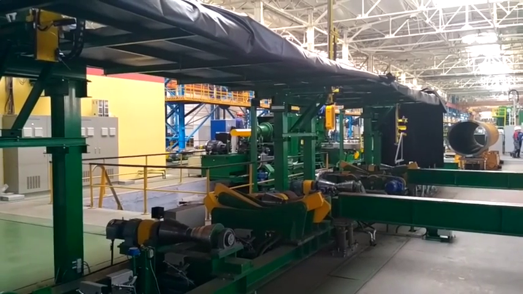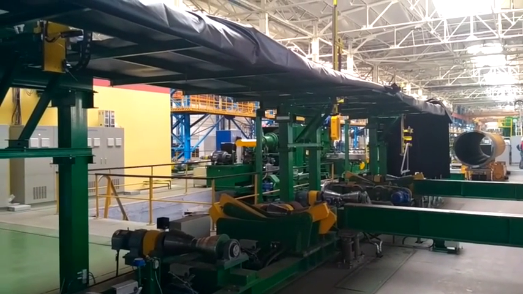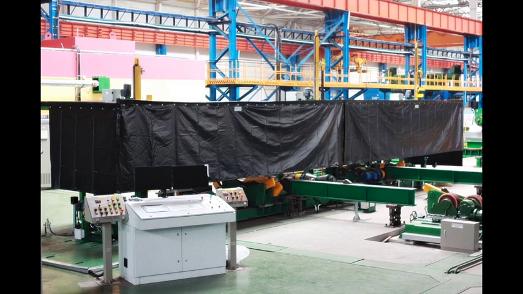This was a short demonstration of the automated system for measurement of pipe parameters. Thank you for your attention.